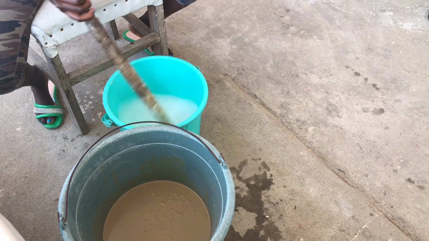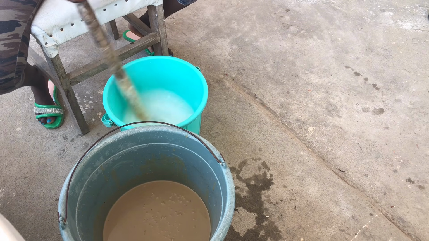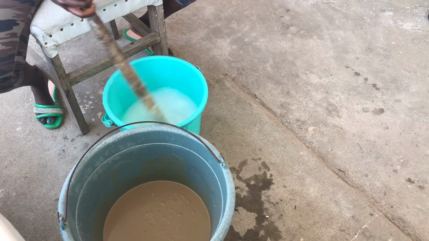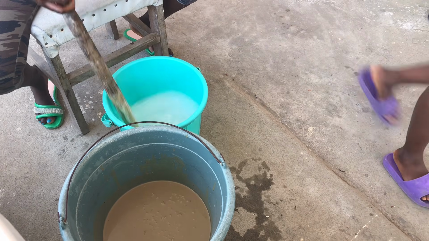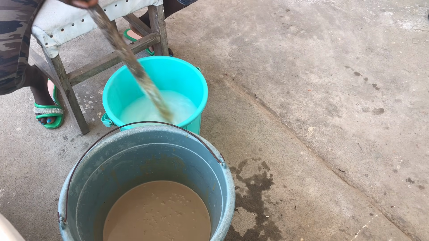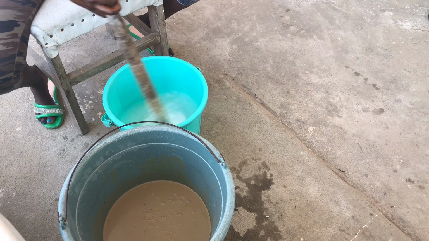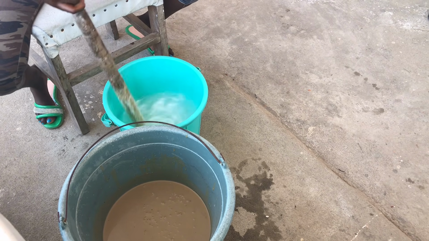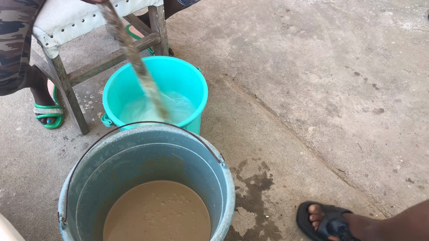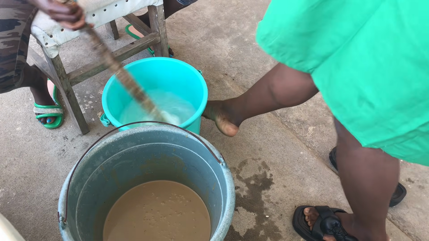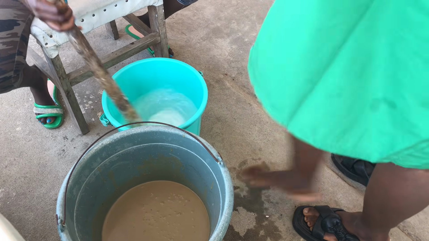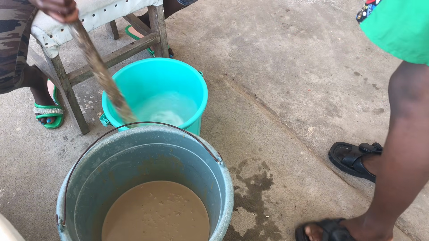And for the previous measurement for the cups, if you don't have a kilo to measure, I'll repeat it again. Take a cup of your choice depending on the quantity of soap you want to make. If you are putting 1 cup of caustic soda, you're going to be using 4 cups of water, so you can do your multiplications with that.